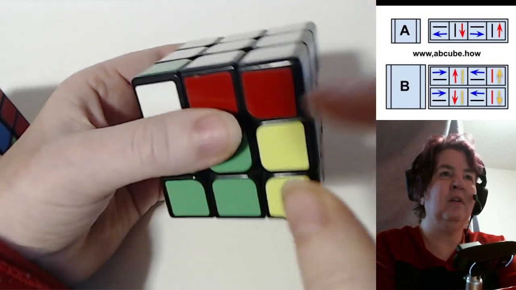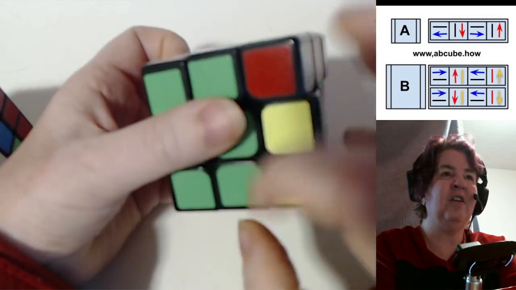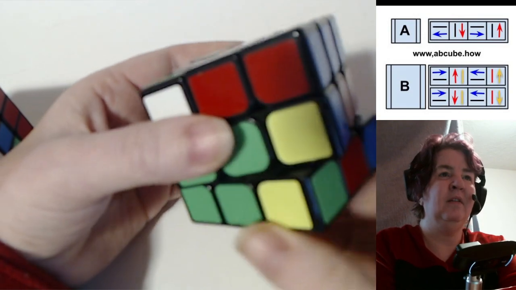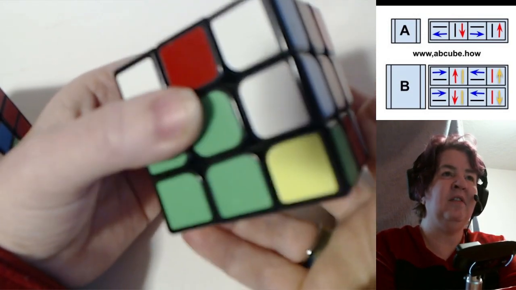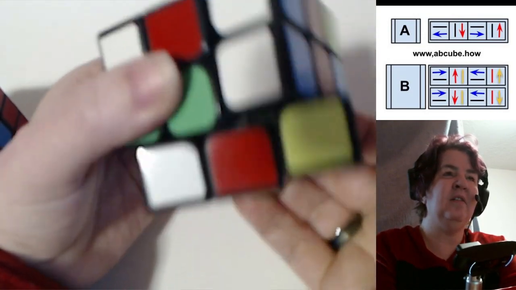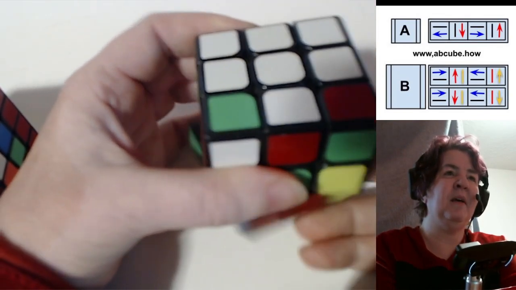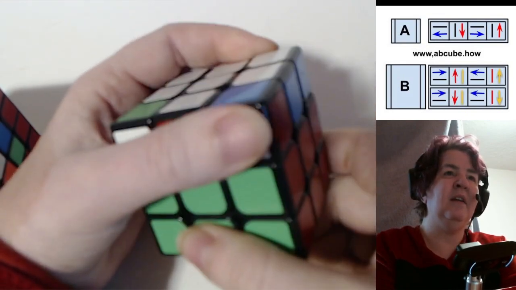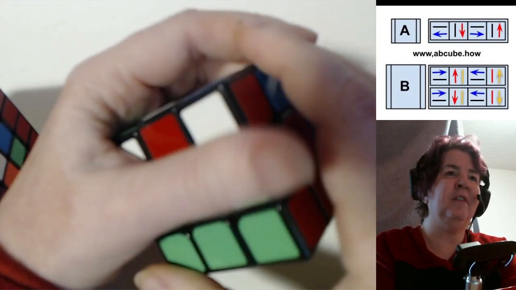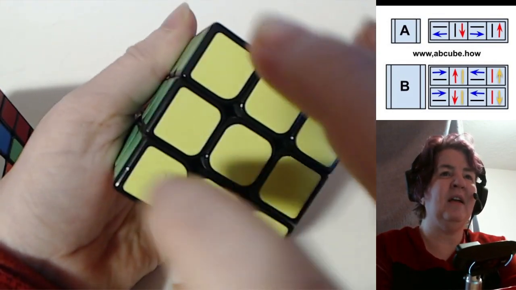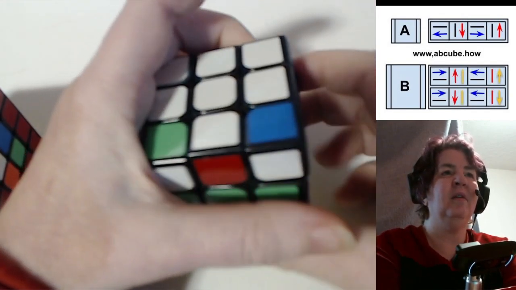As long as I don't change the cube, I can keep going. Out, down, in, up, out, down, in, up, out, down, in, up, out, down, in, up. And a multiple of 6 will resolve the bottom.